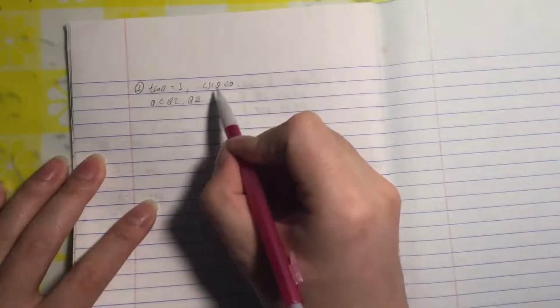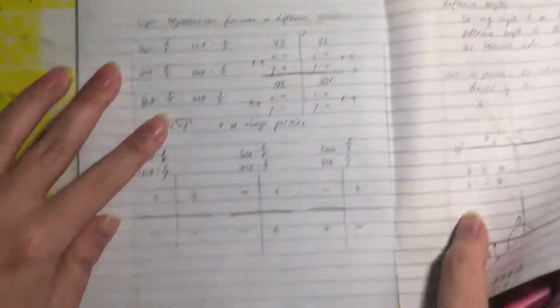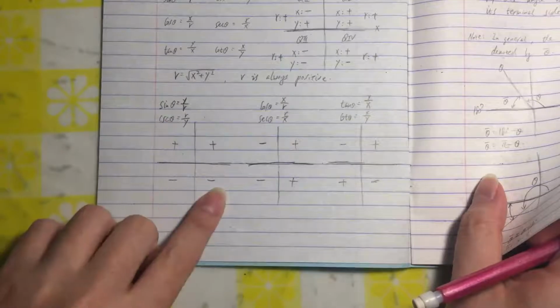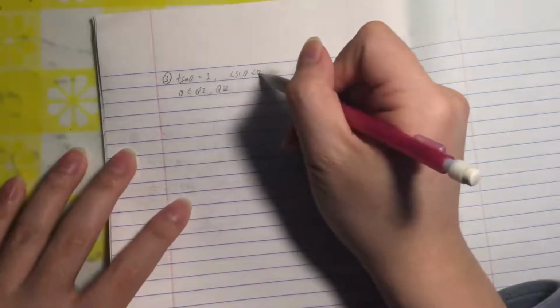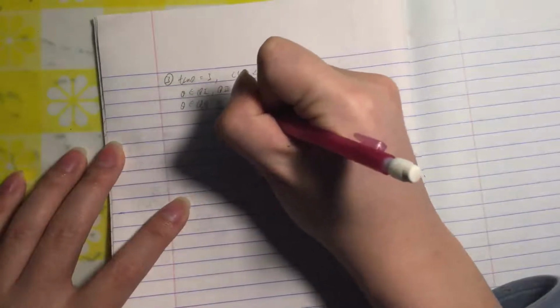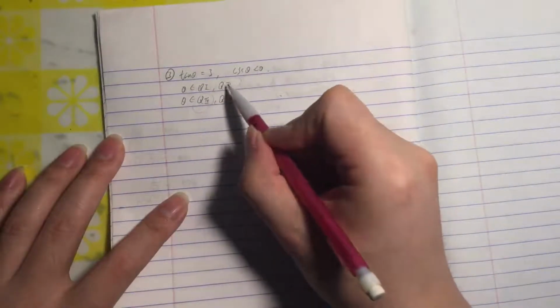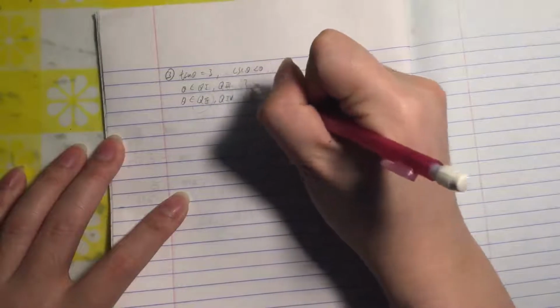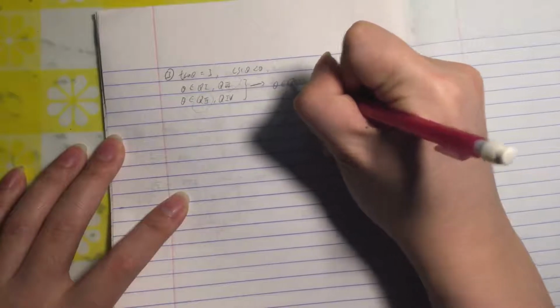Here, cosecant theta is negative. Cosecant theta is negative in quadrant 3 and quadrant 4. That means angle theta belongs to either quadrant 3 or quadrant 4. Here you can see that the common quadrant is quadrant 3. So based on this information, angle theta belongs to quadrant 3.